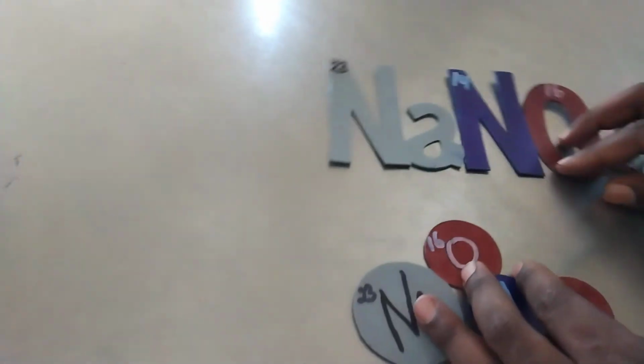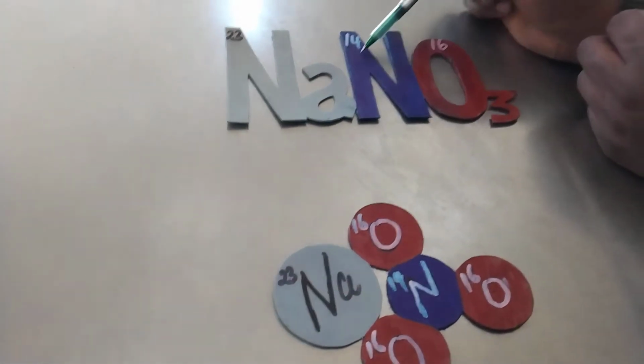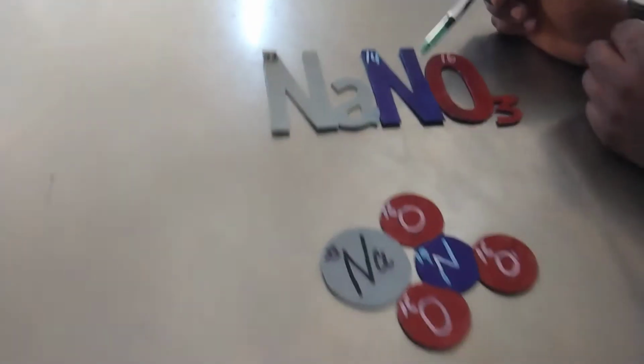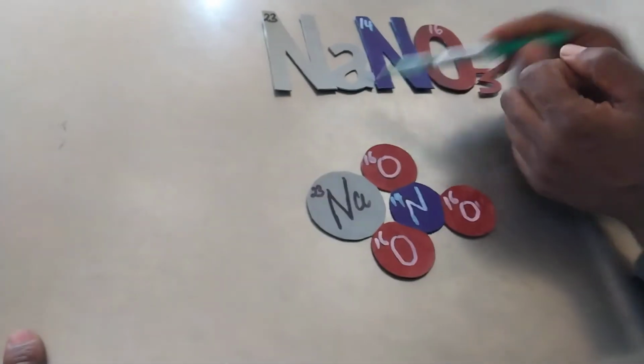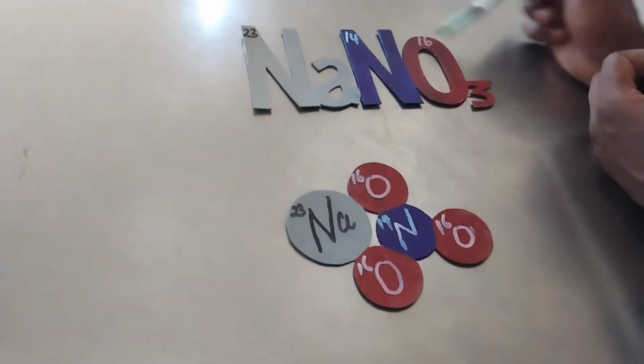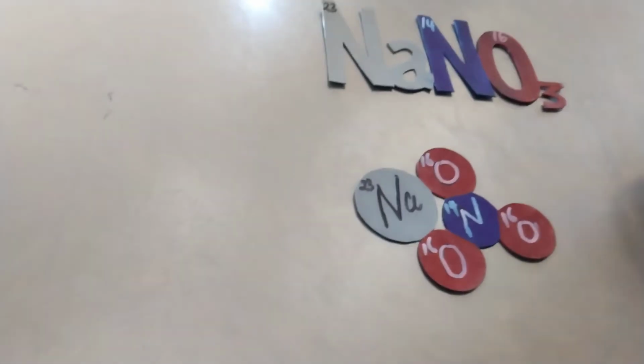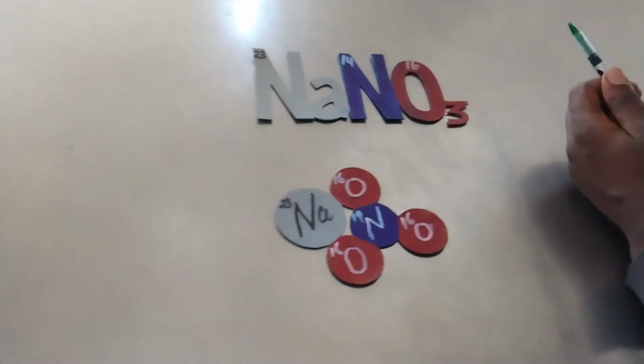Now our last molecule here is sodium nitrate. We have 1, 2, 3 types of atoms in this molecule. We have a sodium, we have a nitrogen, and we have an oxygen. We have no number after nitrogen, meaning we have only one nitrogen atom. And 3 after oxygen, meaning we have 3 atoms of oxygen for that molecule.